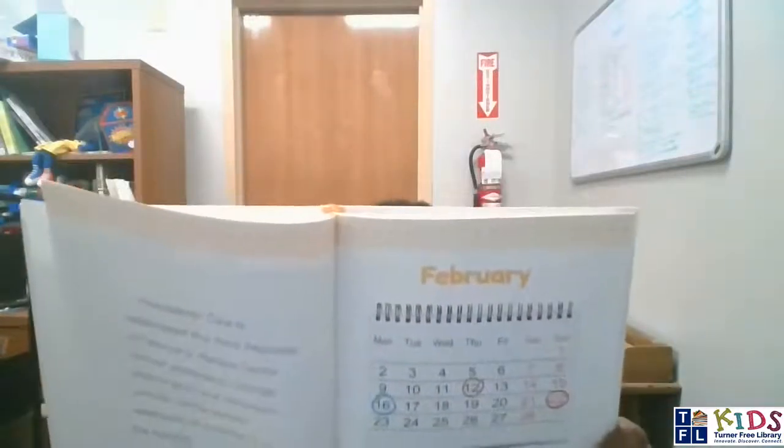President's Day is celebrated the third Monday of February. People honor former presidents George Washington and Abraham Lincoln. Some people celebrate all presidents on this holiday. So it usually falls on the third Monday, so it can be anywhere around Lincoln's birthday or Washington's birthday.